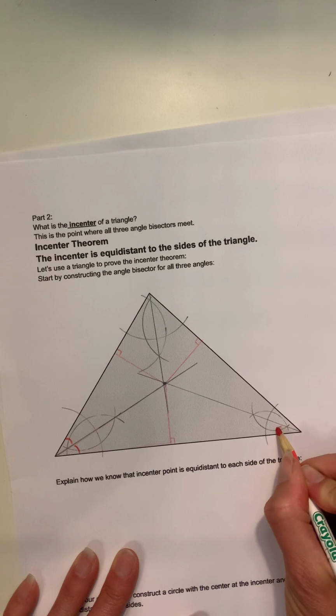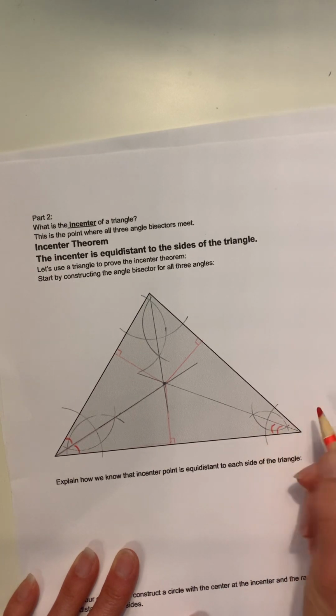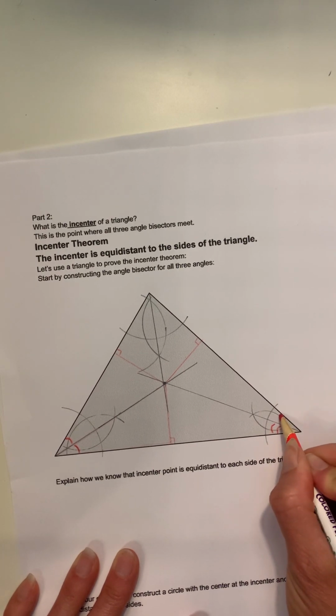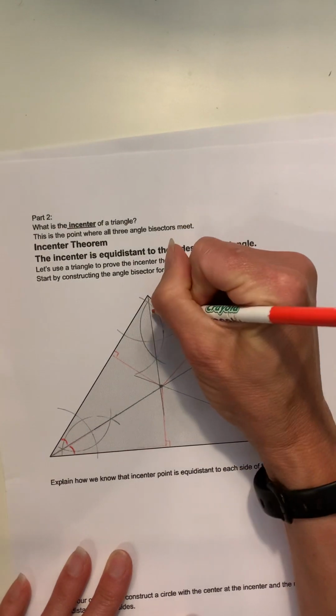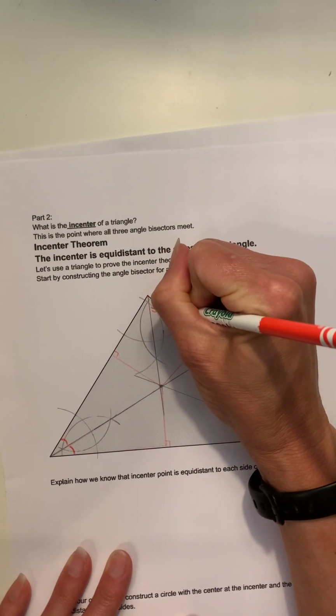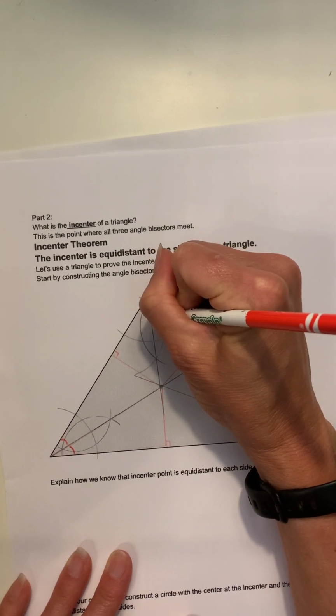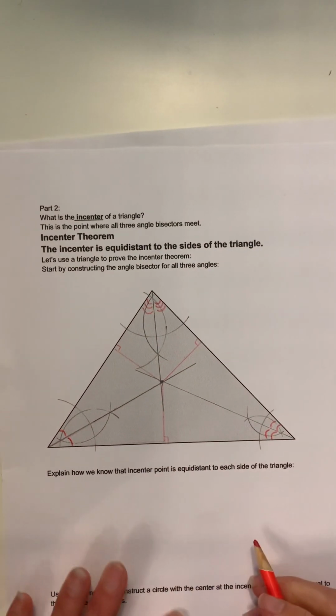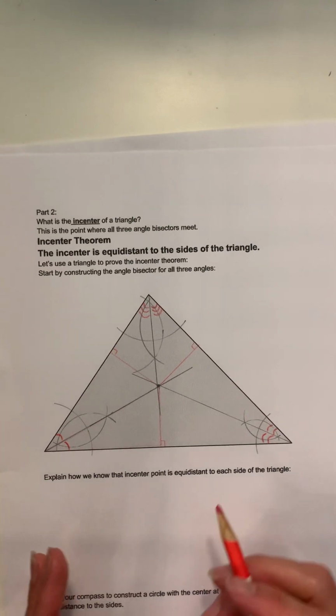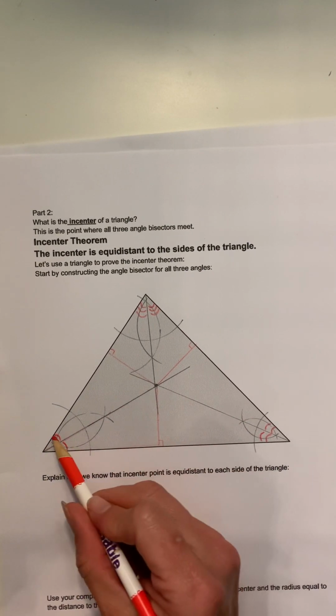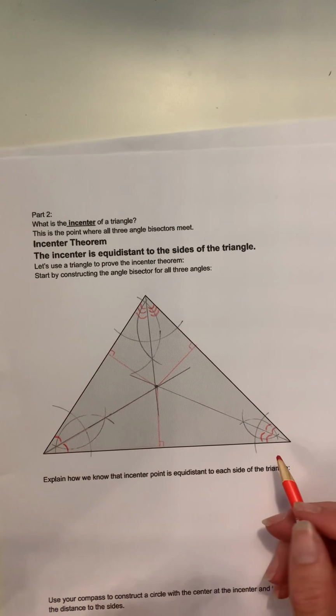That means this angle is equal to this angle. And that means this angle, 1, 2, 3, is equal to this angle, 1, 2, 3. That's the definition of an angle bisector. We cut it in half. Each of those angles are equal, right?